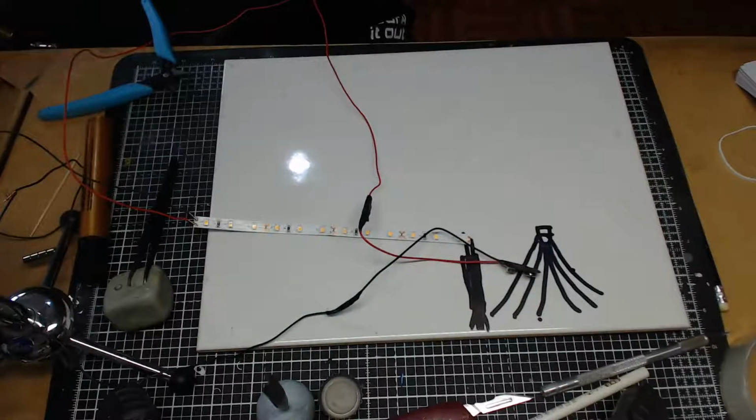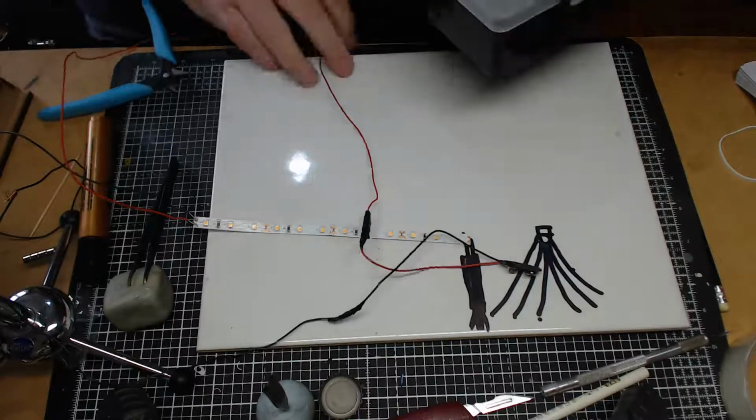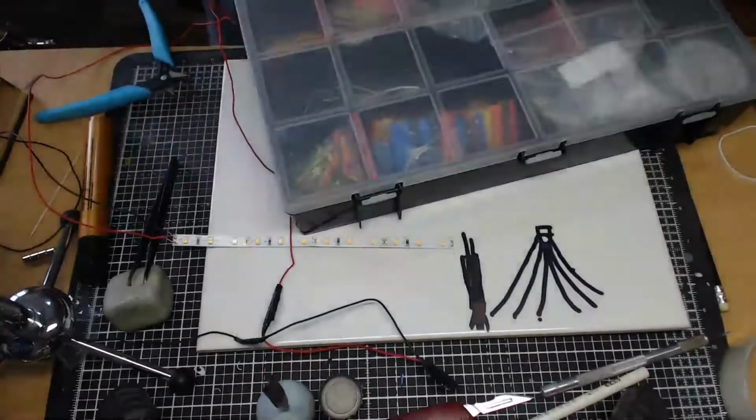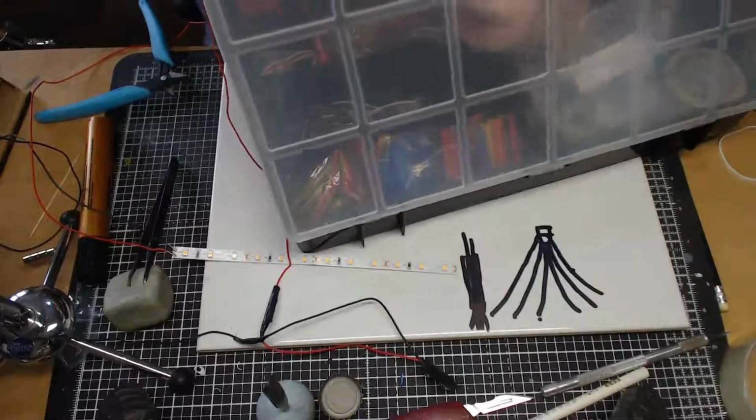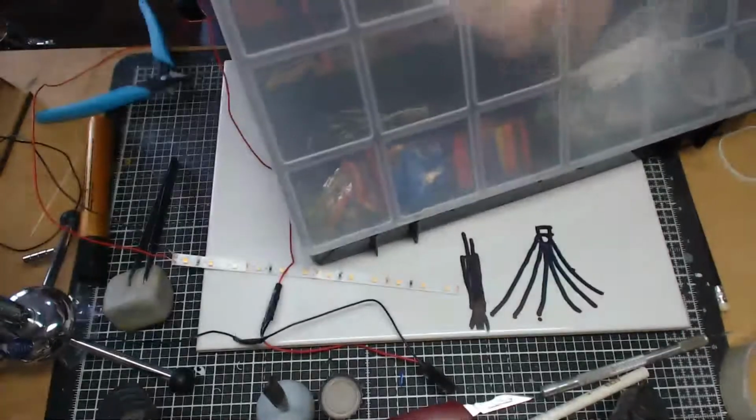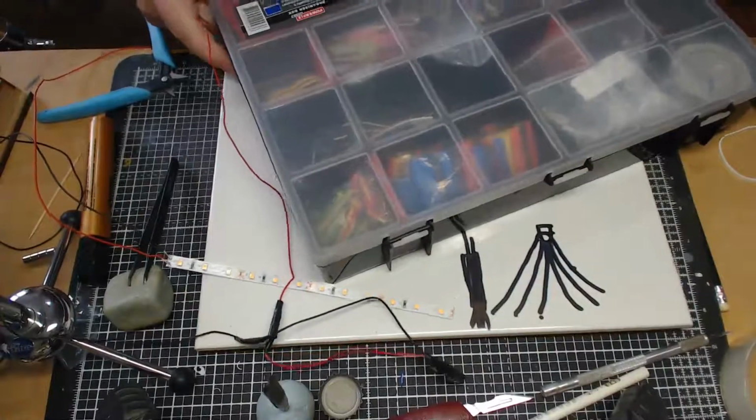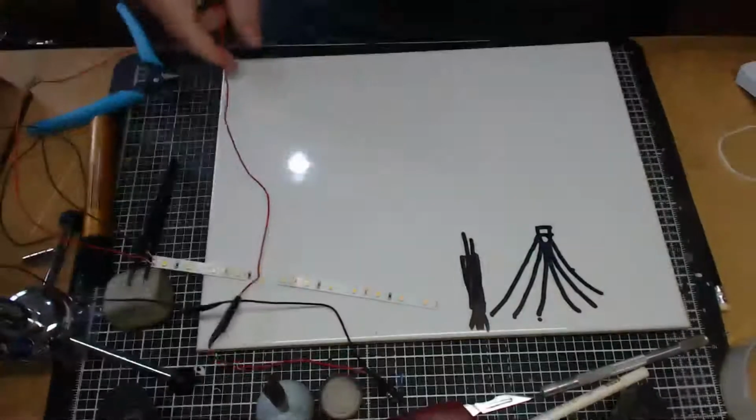That one. This one. It's this one. Strange, there's a battery missing out of there as well.